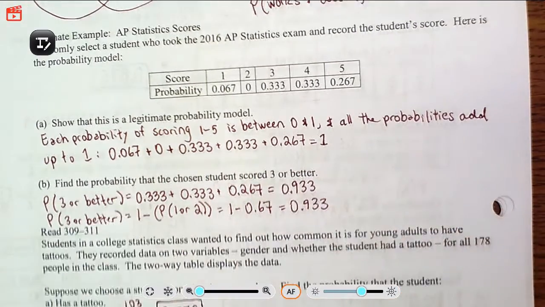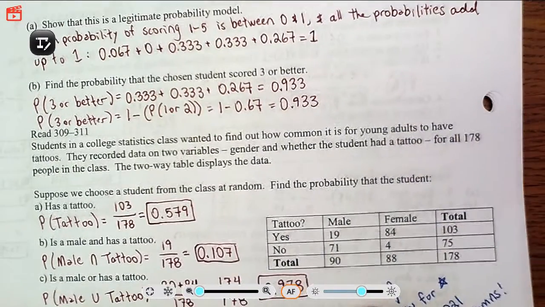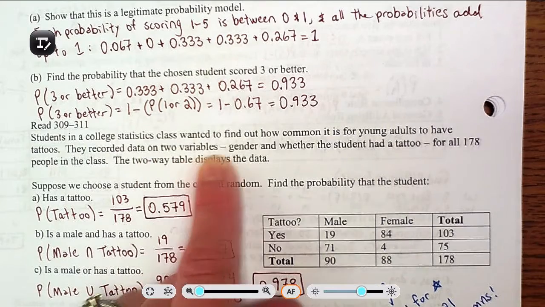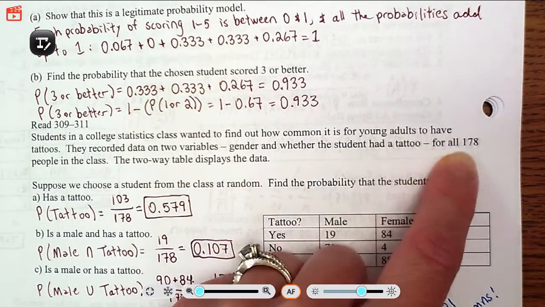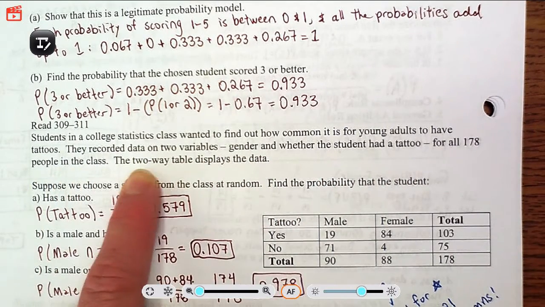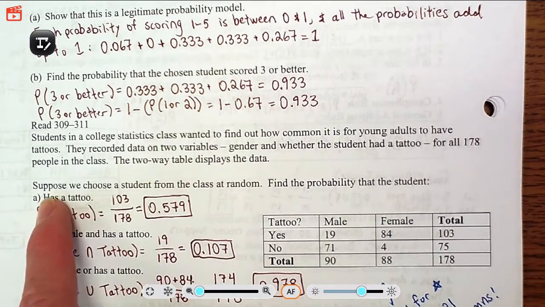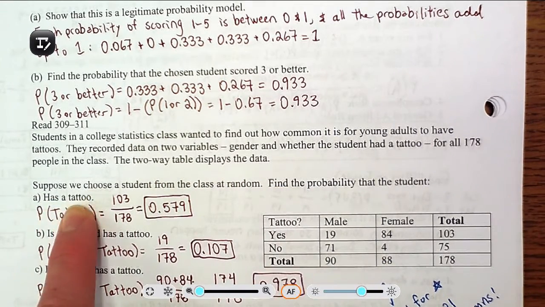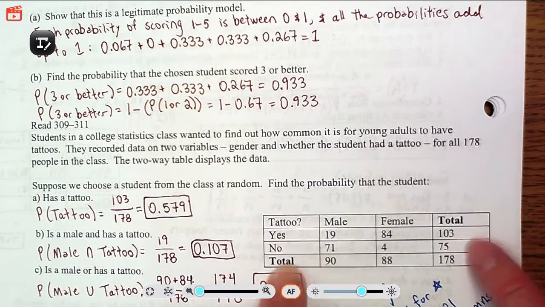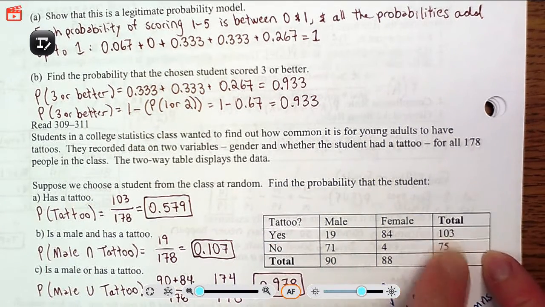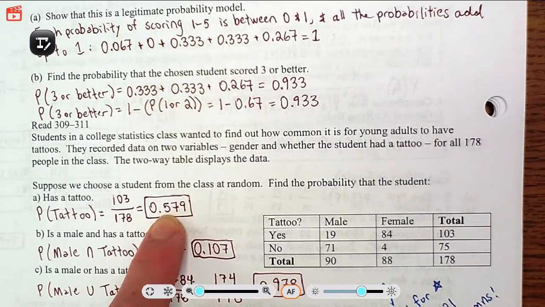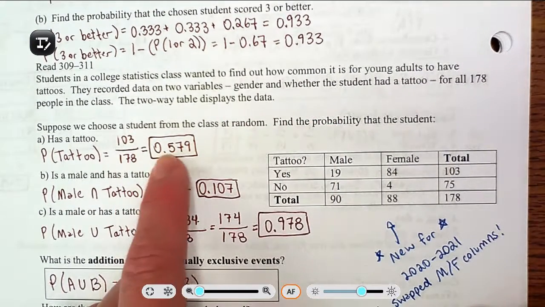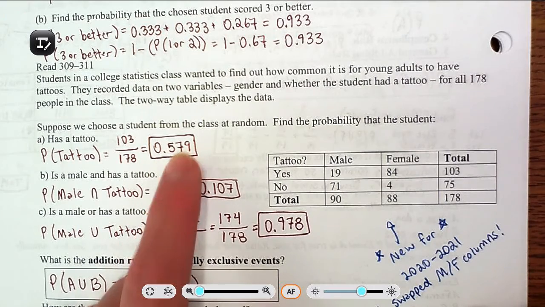Okay. Students in a college statistics class wanted to find out how common it is for young adults to have tattoos. They recorded data on 2 variables, gender and whether the student has a tattoo, for all 178 people in the class. The two-way table displays the data. Suppose we choose a student from the class at random. Find the probability that the student has a tattoo. All those that have a tattoo is 103 out of 178, and that's 0.579. If the question asks you for a probability, leave it in probability format, a value between 0 and 1 inclusive.